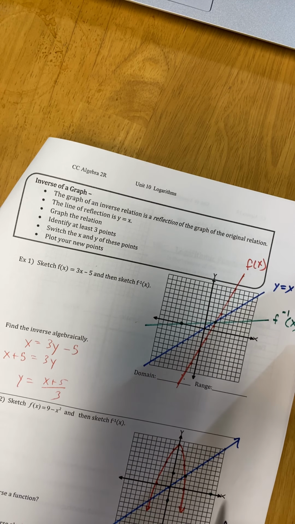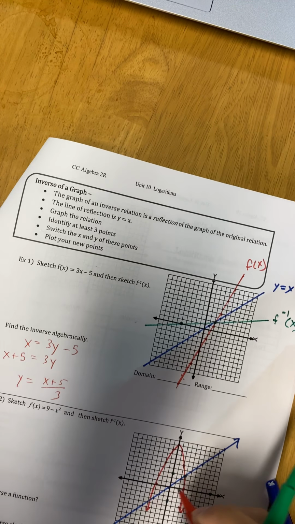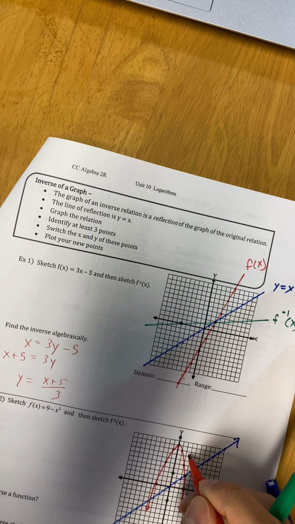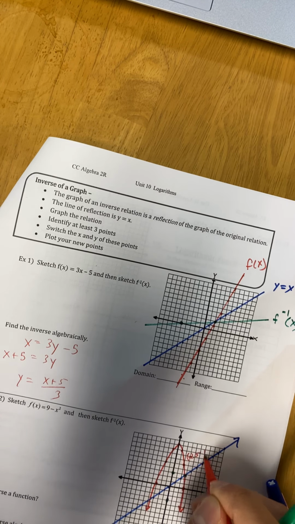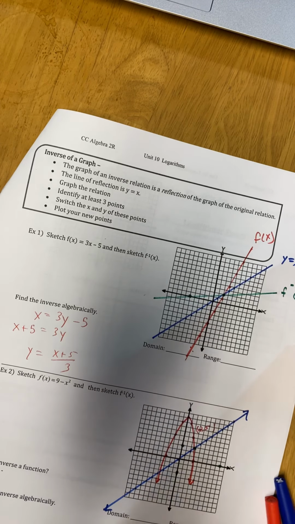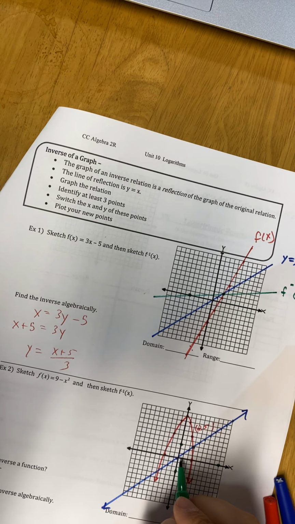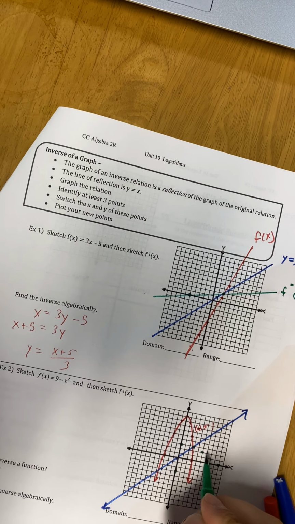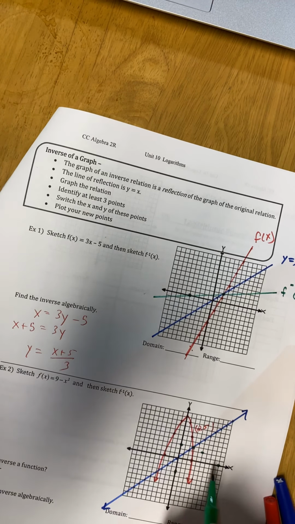Maybe I should get one more point. This is the point 2, 5. So on the inverse, it's got to be 5, 2. See how that works? You just flip everything.